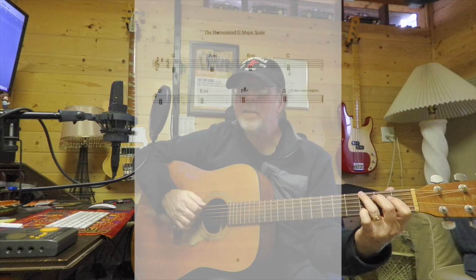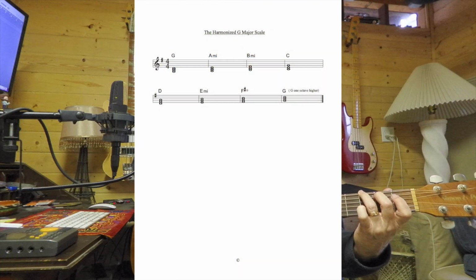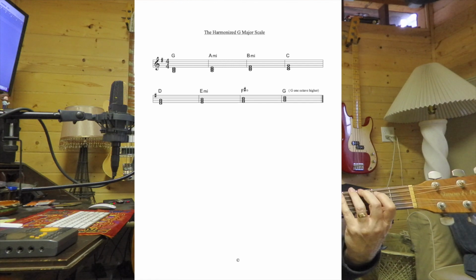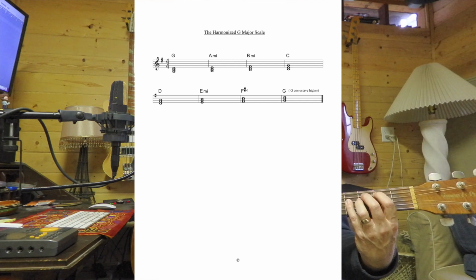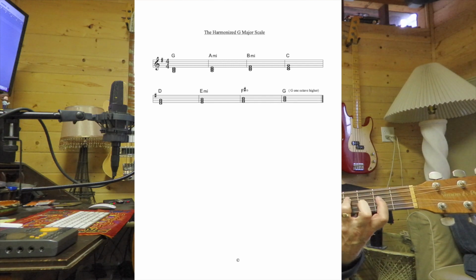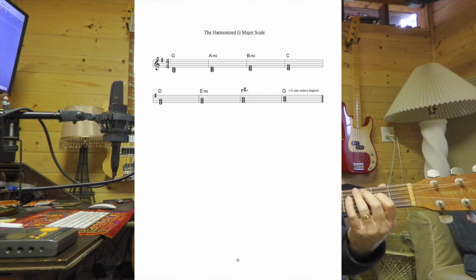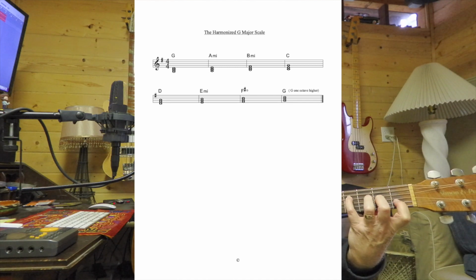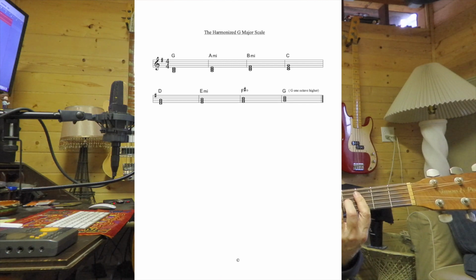So G major, G, B, and D. A minor, A, C, E. B minor, B, D, F sharp. C major, C, E, G. D major, D, F sharp, A. E minor, E, G, B. And then F sharp diminished, F sharp, A, and C. And then when we go back to G, it's the same as the first chord, okay? So there are your 7 triads for the key of G major.